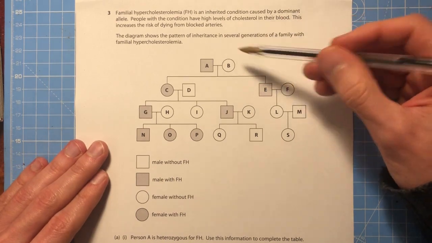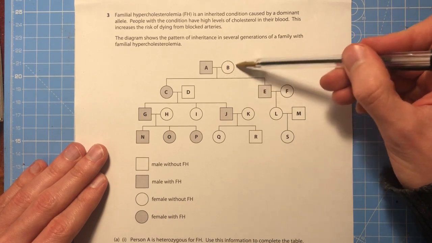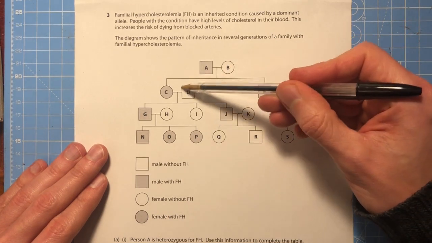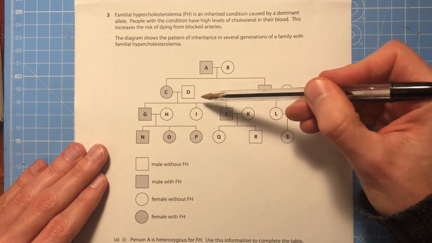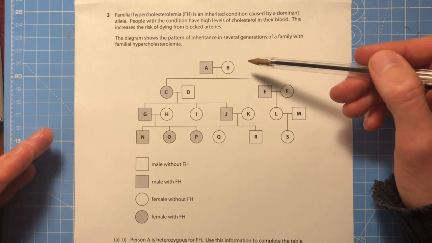But this is really valuable information because it also means that whenever you see someone who doesn't have the disease, so these non-colored circles of people who are unaffected, we know they can't possibly have even one copy of that damaged allele.